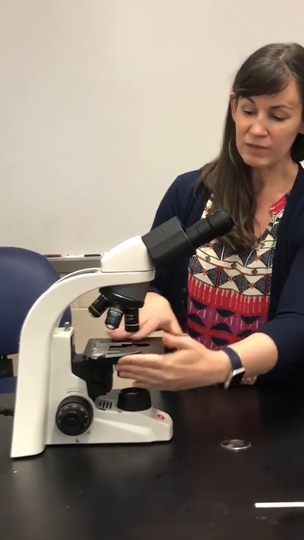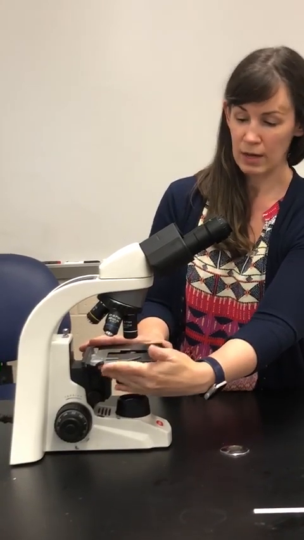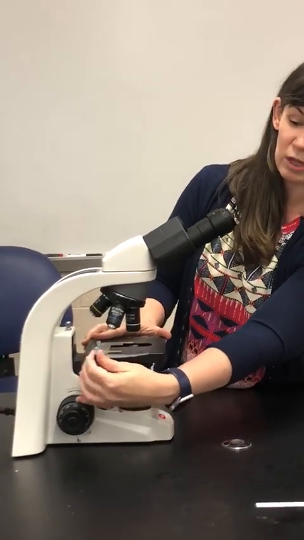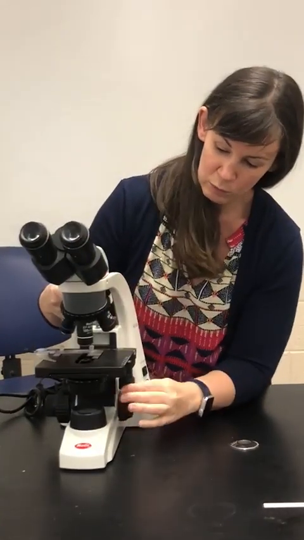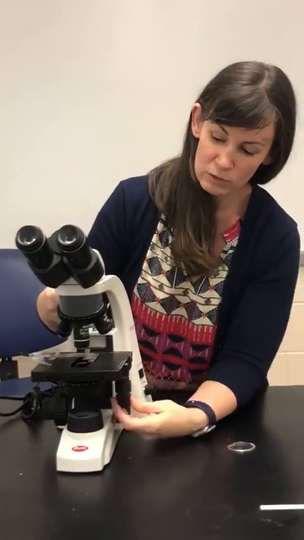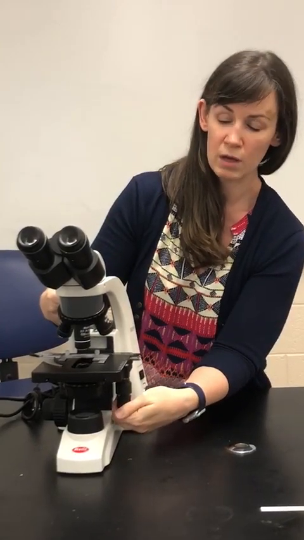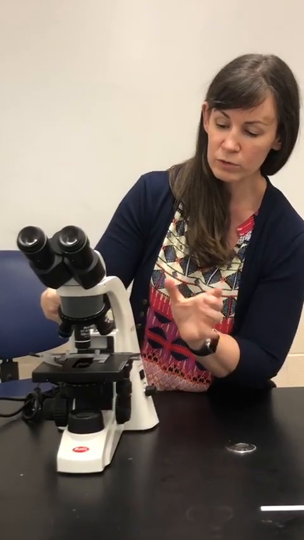Below your objectives, we have the stage. This is where you actually put your slide. There is a stage clip, which can help hold your slide in place. And then there is a knob that allows you to move that clip around and move the stage around so that you can move and see different parts of your slide, of your specimen.